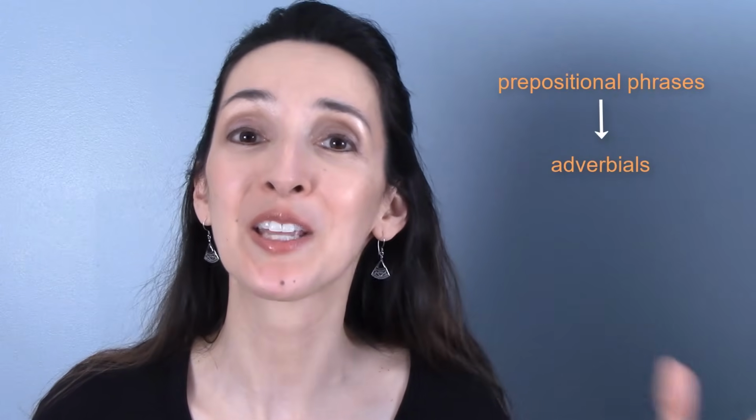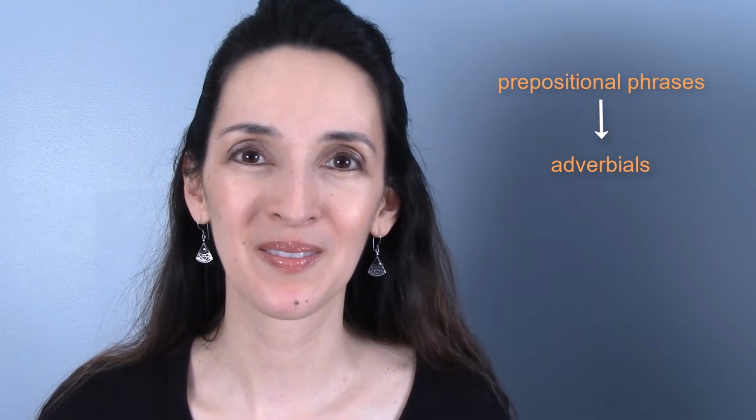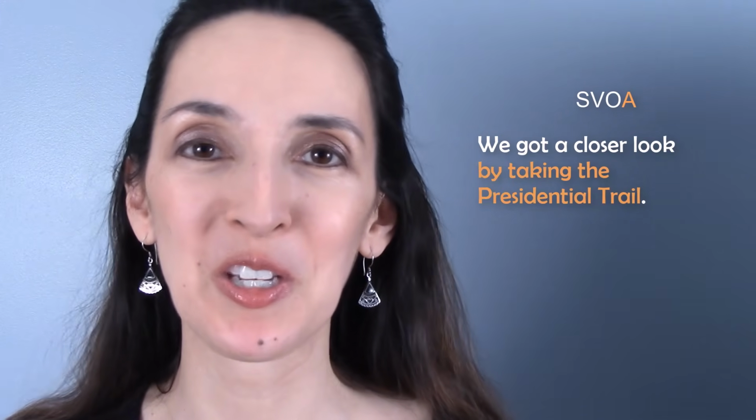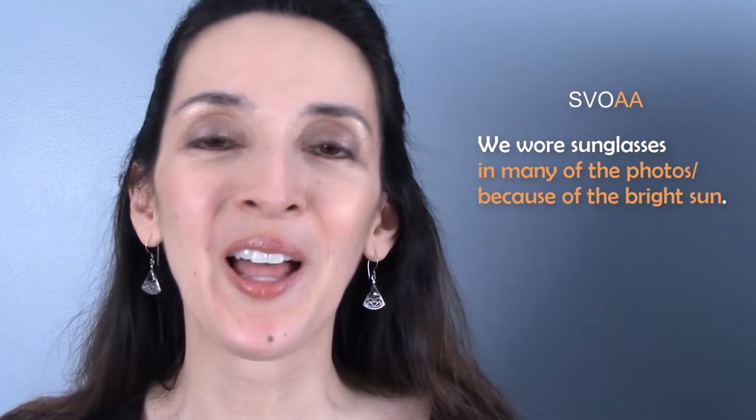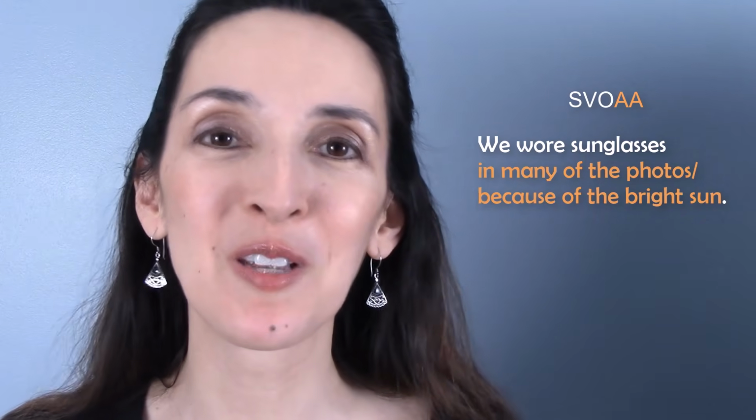When prepositional phrases behave like adverbs, they often go at the end of the sentence as adverbials. We visited Mount Rushmore in the morning. We got a closer look by taking the Presidential Trail. As you may know, sentences can have more than one adverbial. We wore sunglasses in many of the photos because of the bright sun.